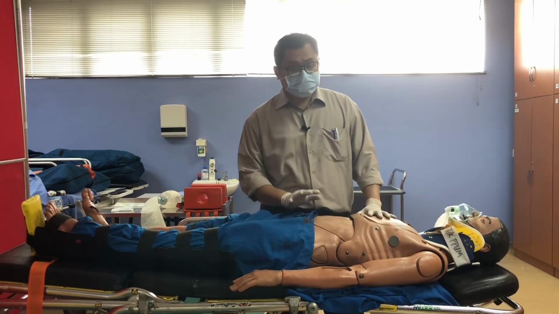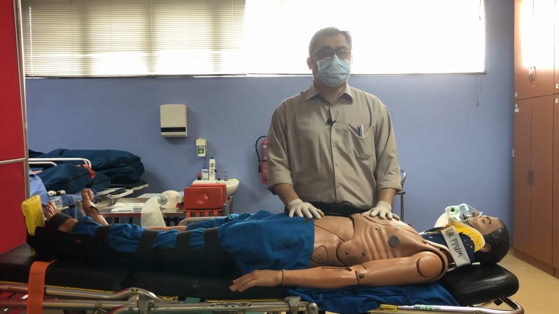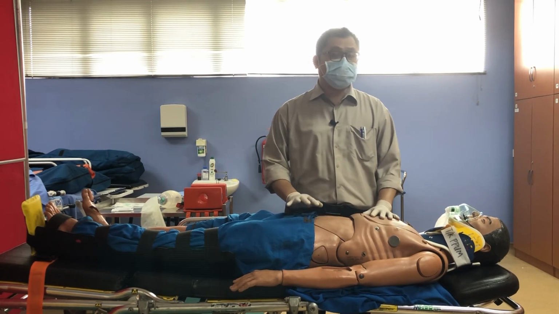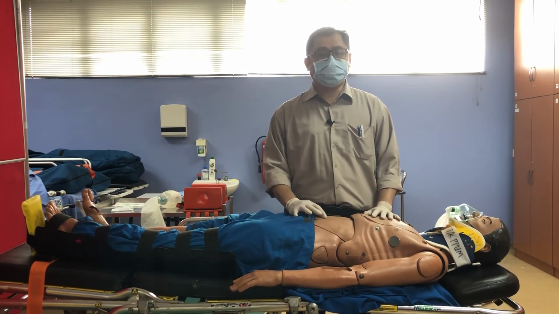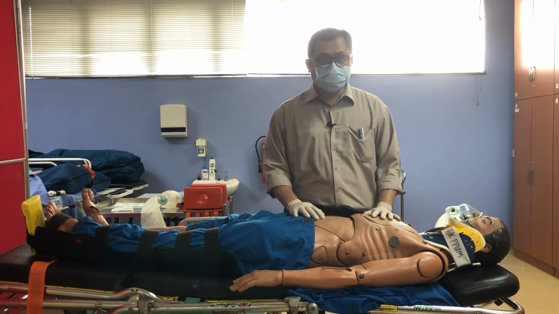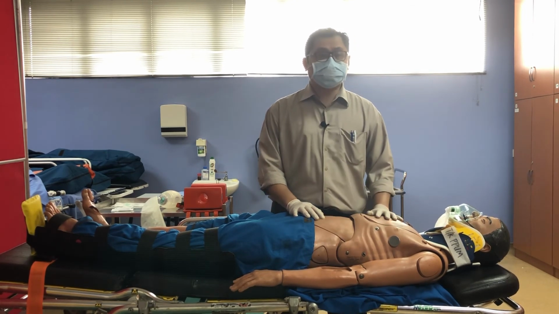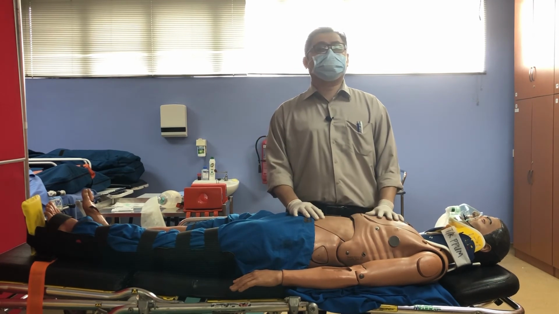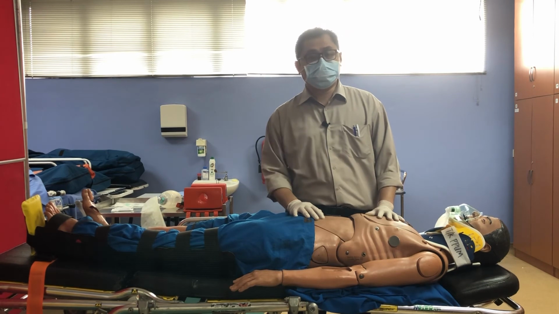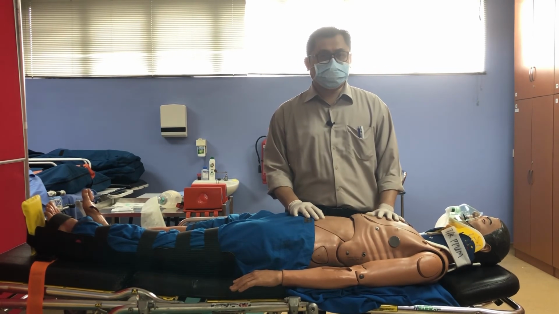Then don't forget to check the vital signs: BP, pulse rate, SpO2 and respiratory rate. Then you need to assess whether this patient has hypovolemic shock, and which class the patient is in. There are 4 classes of hypovolemic shock. For class 1 and class 2, you can start with crystalloid first, but with class 3 or class 4, you need to start giving blood products as soon as possible.